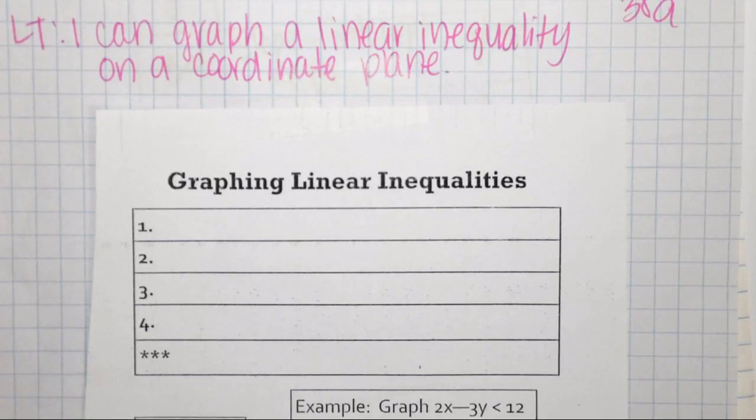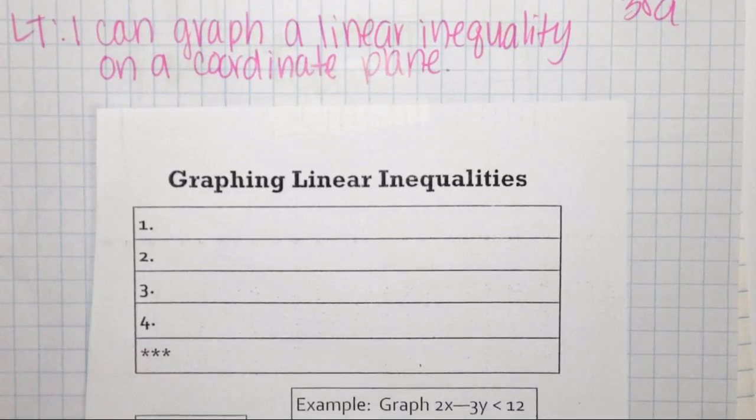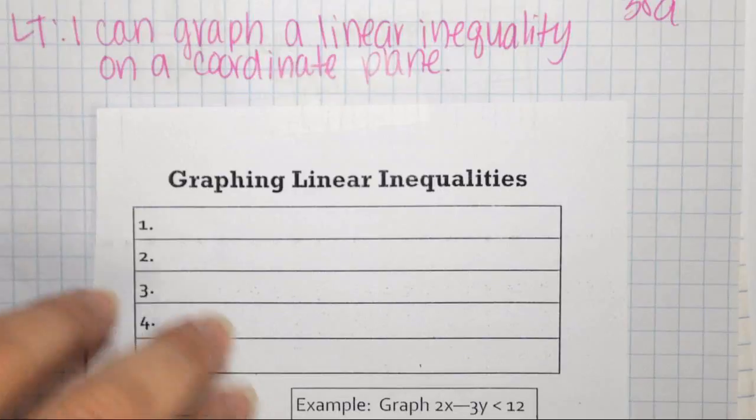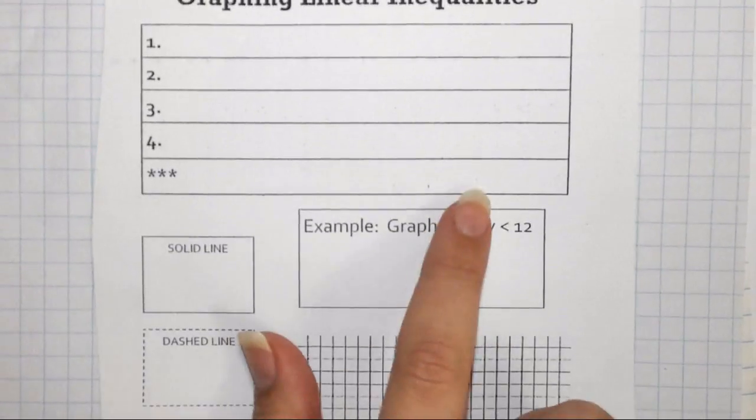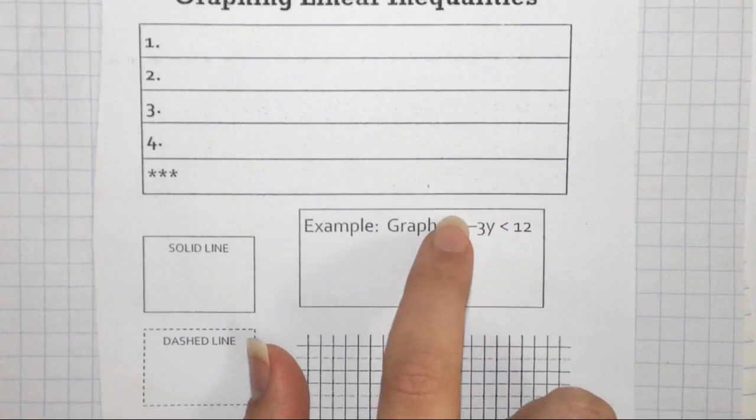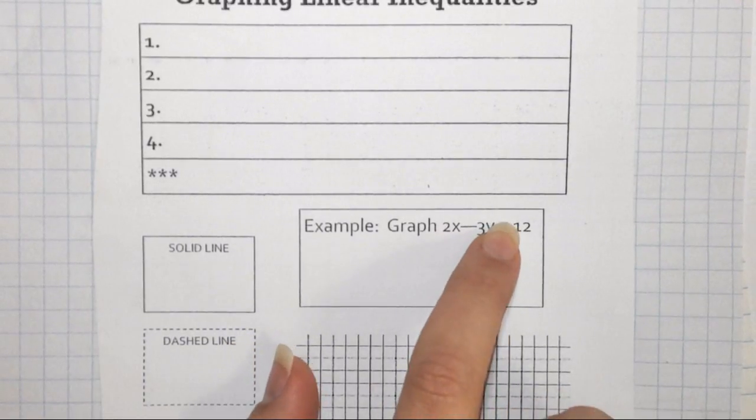So today what we're going to talk about is how to graph linear inequalities. You graph them the same way you do an equation in slope-intercept form. You plot your y-intercept, you use your slope. But we have to talk about what happens because it's an inequality. So it's when you have an x and a y and then a greater than or less than sign.